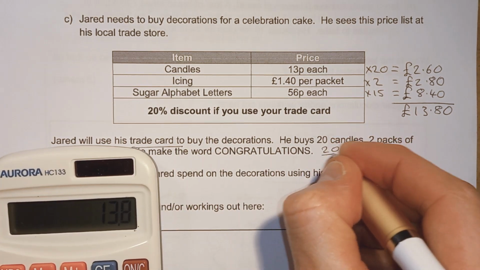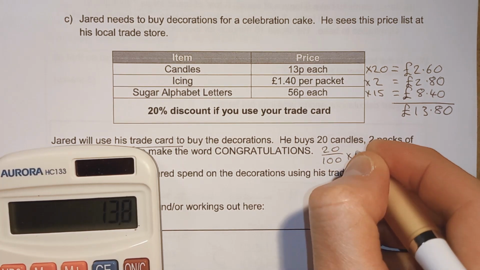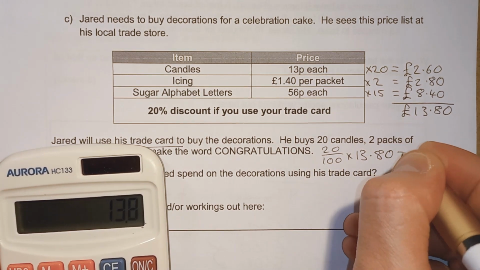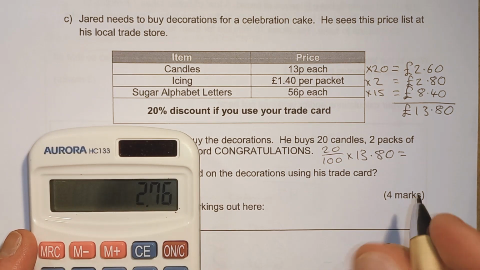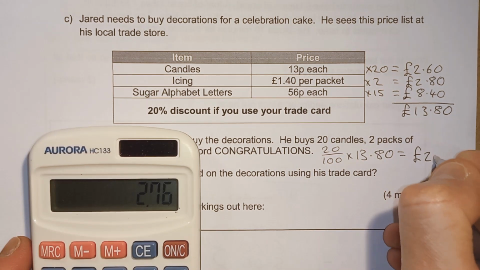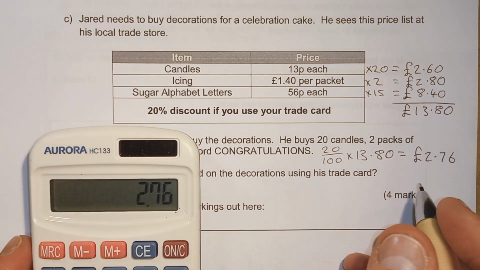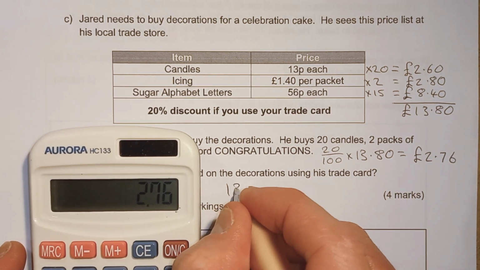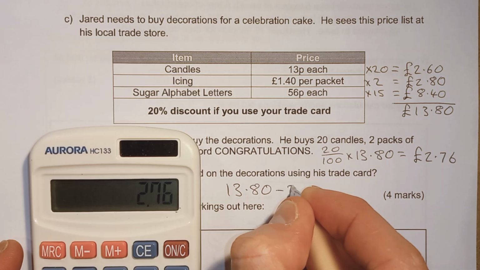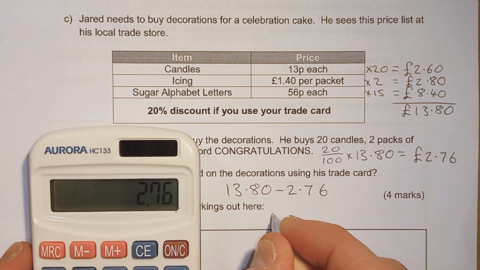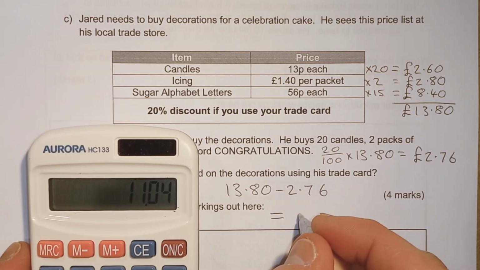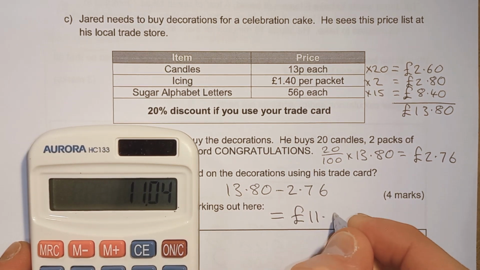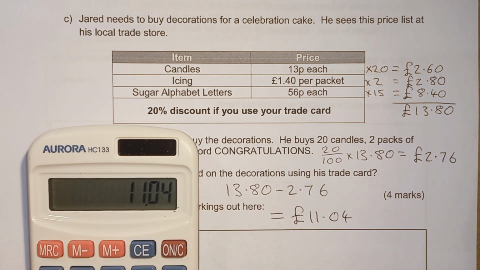So we can do 20 out of 100 times £13.80. Which gives us £2.76. That's the discount, so we can take that off. So we can say £13.80 minus £2.76 leaves us a cost of £11.04.